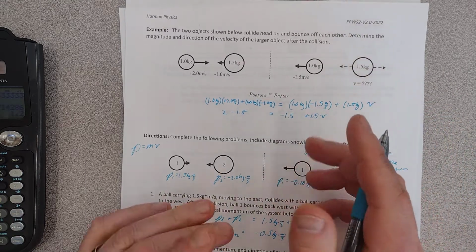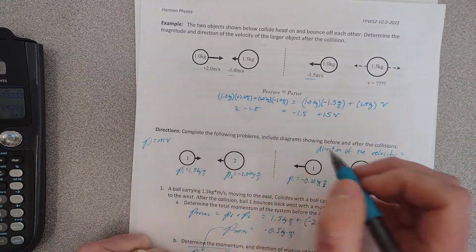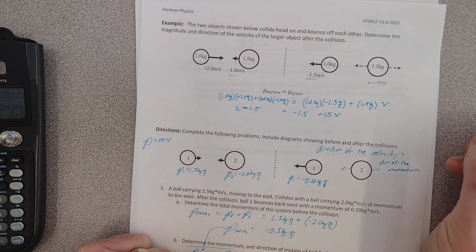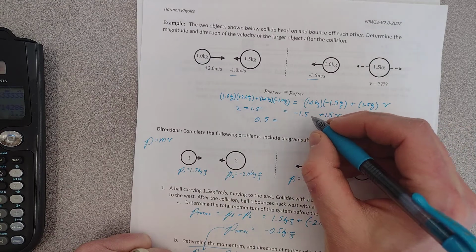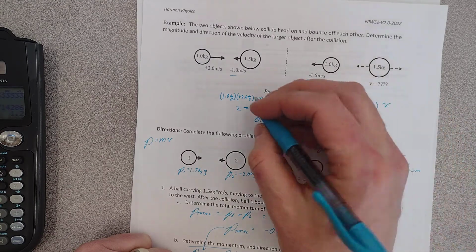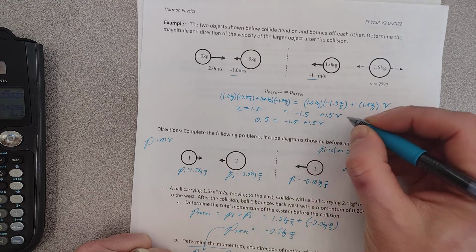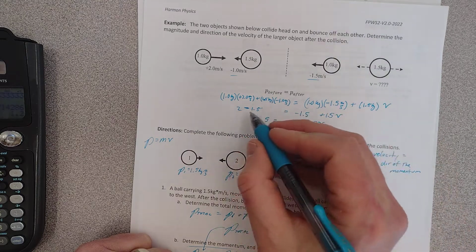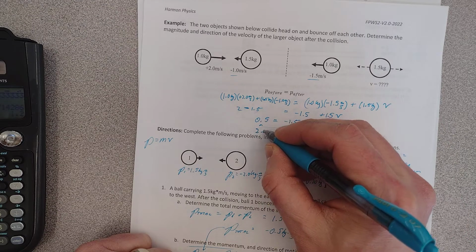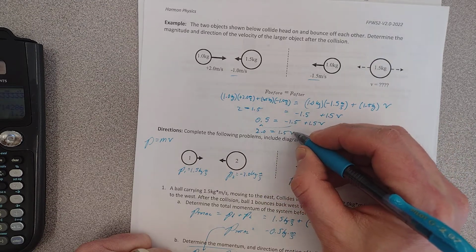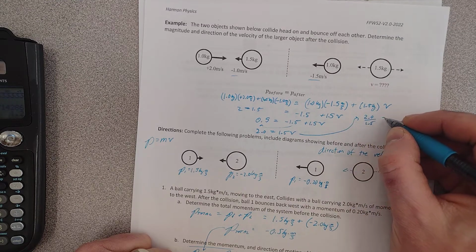So you've got to be careful with your signs big time. That's very important, right? This is moving to the left. Those got to be negative. So 2 minus 1.5 is 0.5. I guess I could have brought this over here and just canceled it out, right? And that would have been smart. Add 1.5 to each side, so it ends up being 2.0 equals 1.5v.